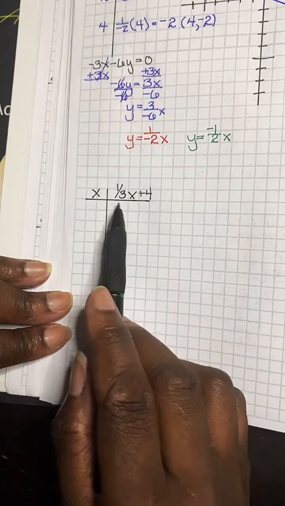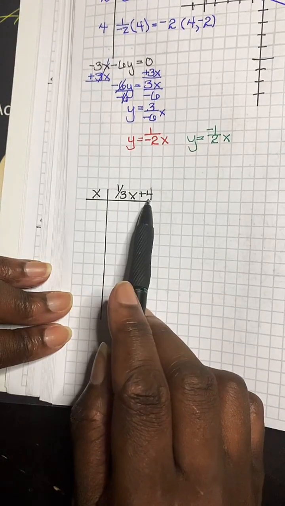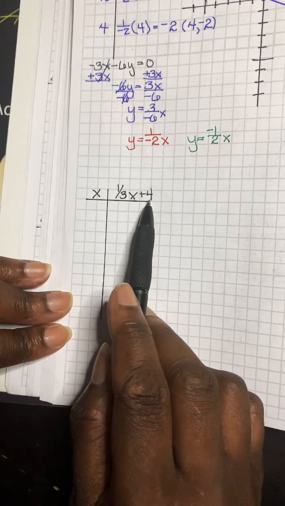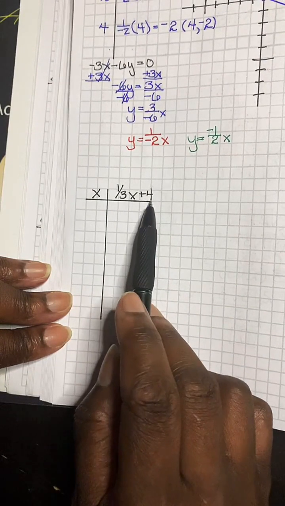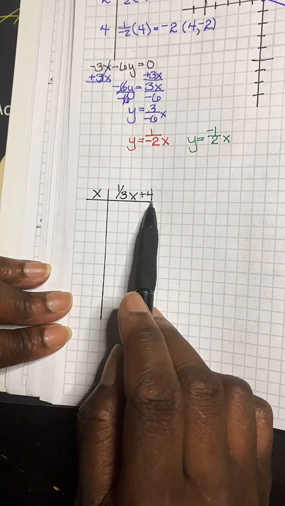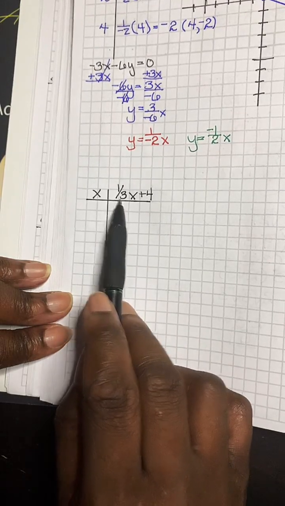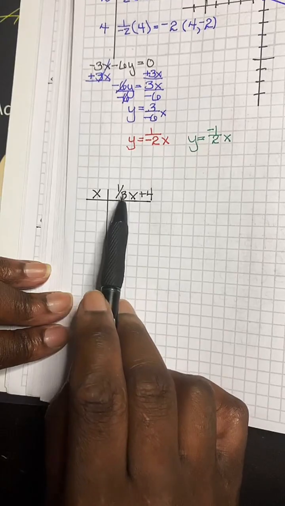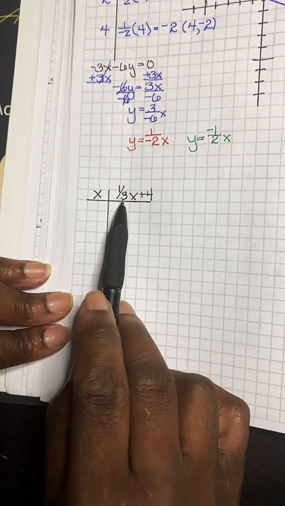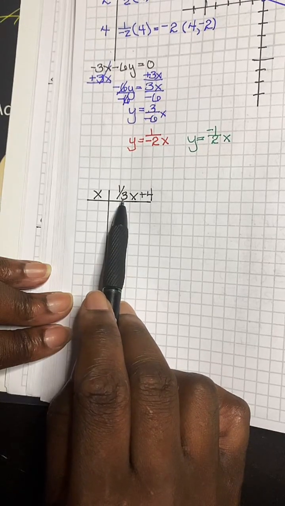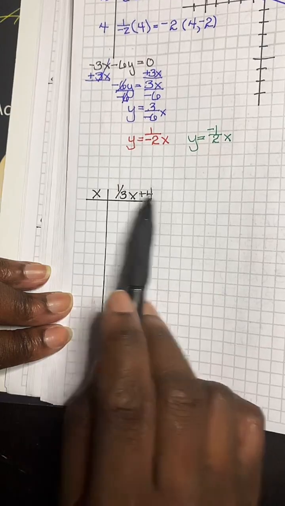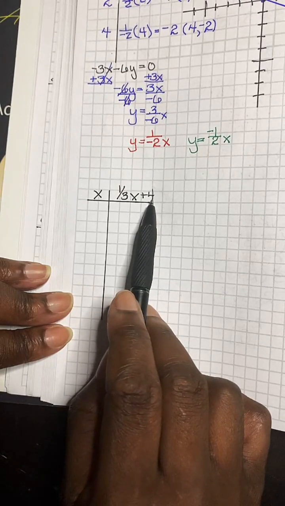Okay, I know I can look at this and graph it without using a table because I have that y-intercept, which is a positive 4, so that's 0, 4. But then I have my slope. That means I rise 1, that means I go up 1, and I go to the right 3 to draw each point after my y-intercept.